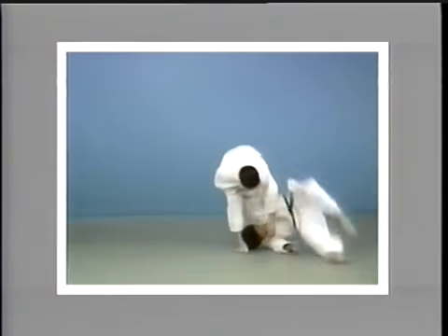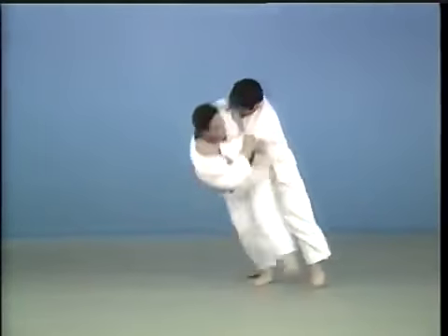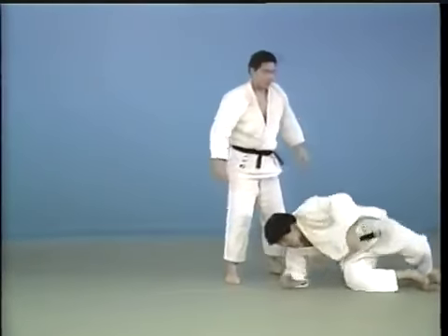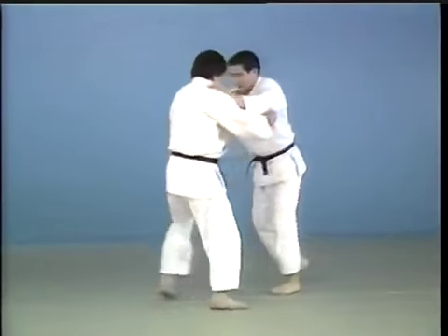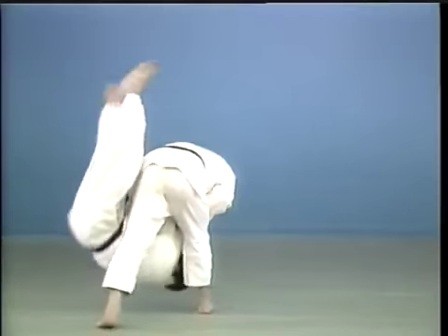Harai goshi. In randori, you seldom put your hand in as shown here. Here the technique is performed by following the motion of your opponent who withdraws.